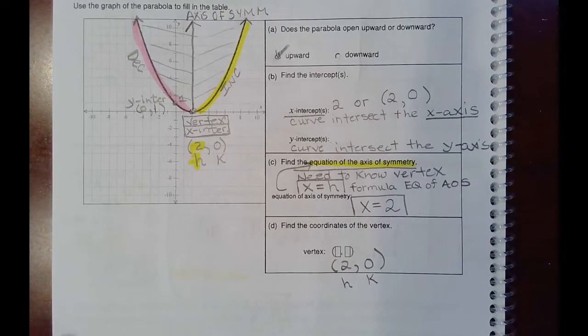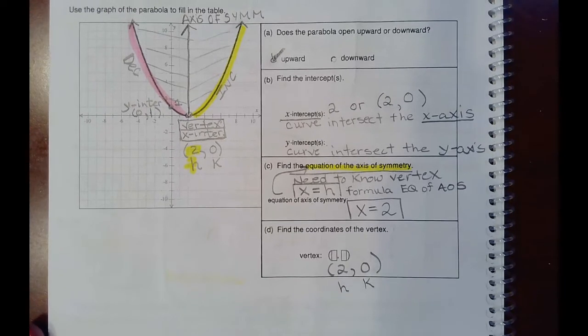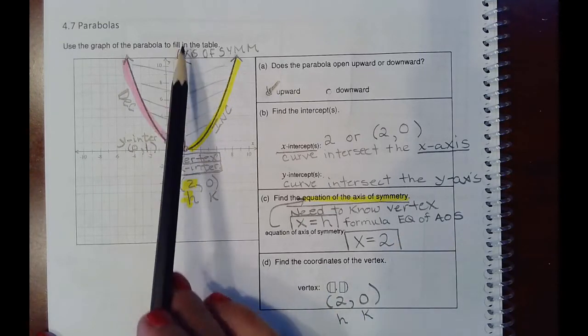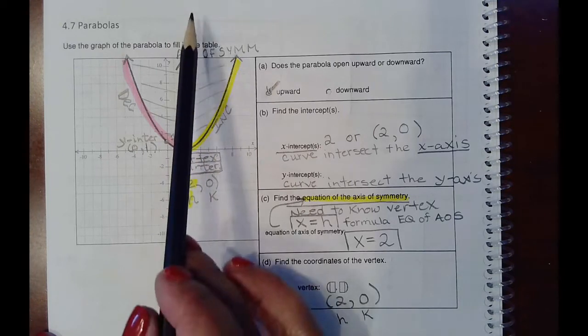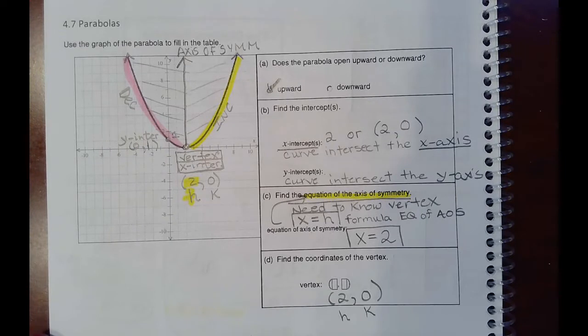Okay, so just some basics about a parabola. How to identify the intercepts, how to identify the vertex, how to use the vertex in order to identify the equation that stands for the axis of symmetry, which is just a vertical line that splits the parabola into two symmetrical halves. Okay, let's try this again.